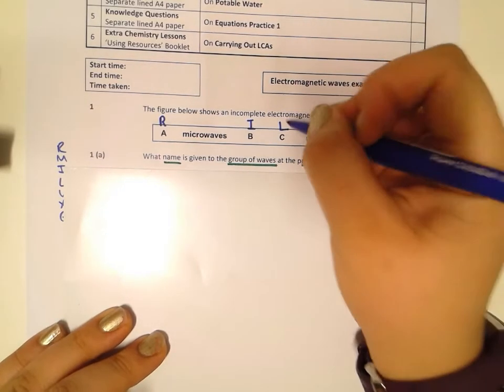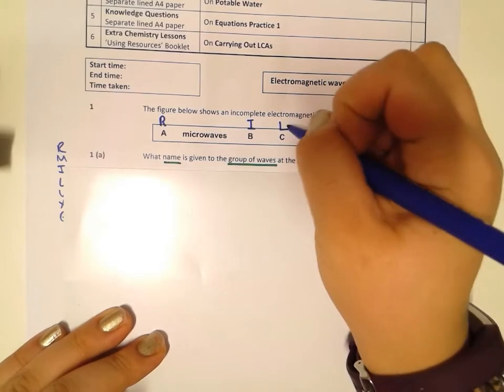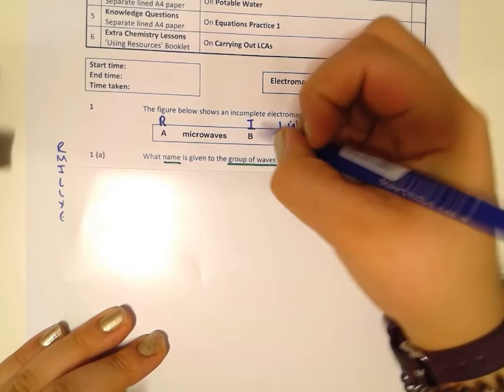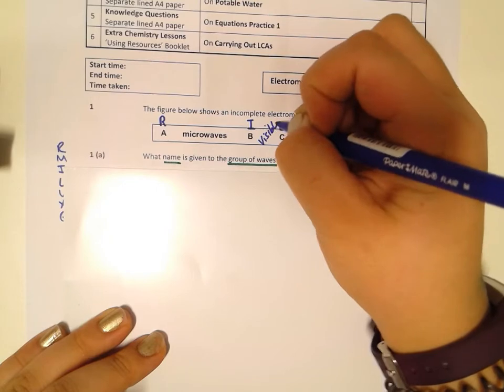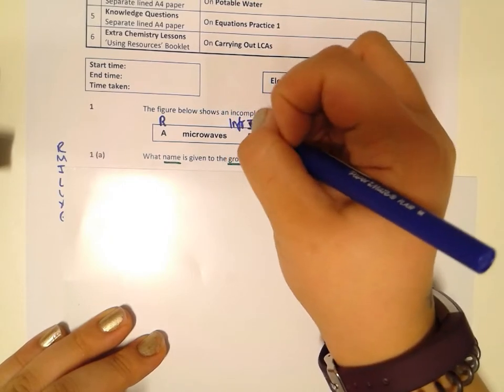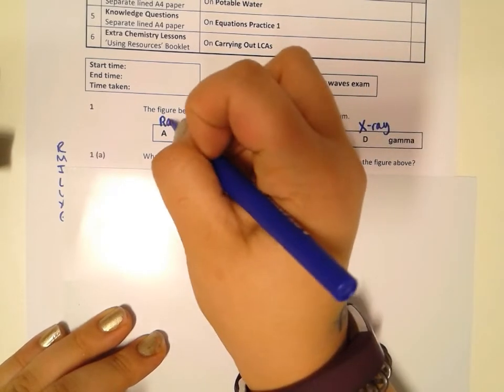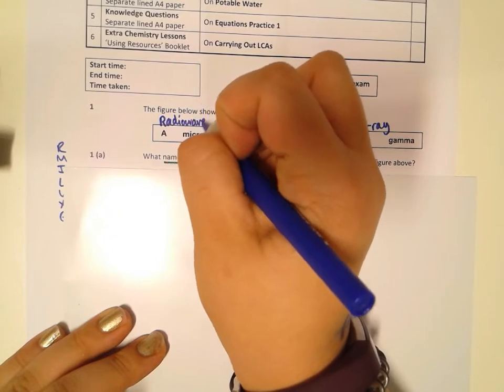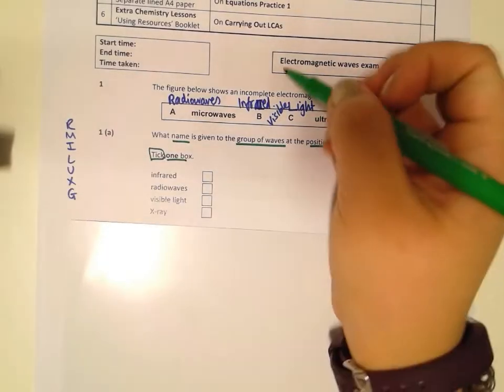So let me add these in, and it should be light, as in visible light, infrared, and finally radio waves. So which is the group positioned in label B? Well, label B here is infrared.